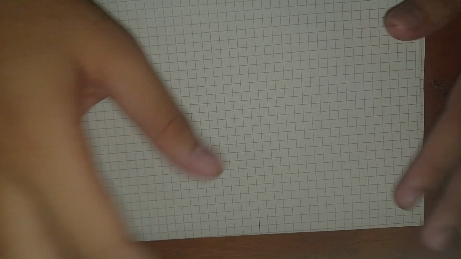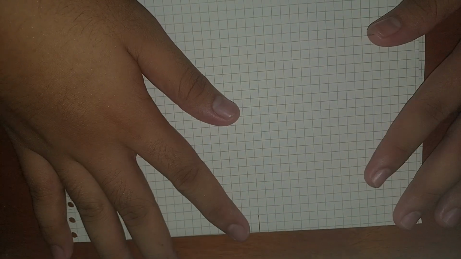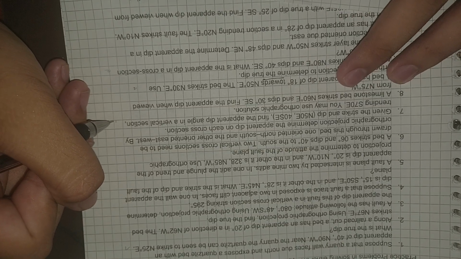So, hi guys, this is now solving for apparent dip. Again, when we look at the problems, apparent dip, we will use problem number 7.